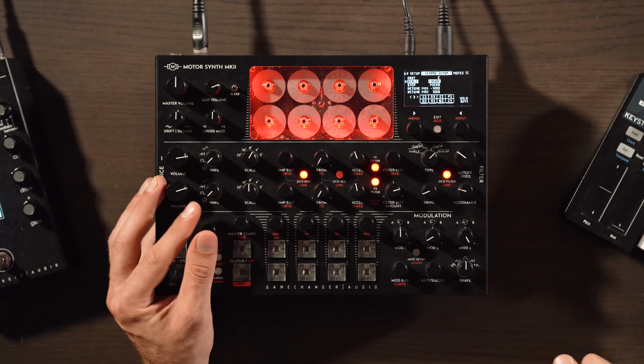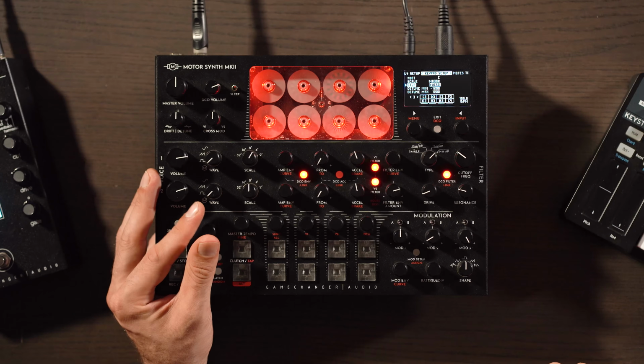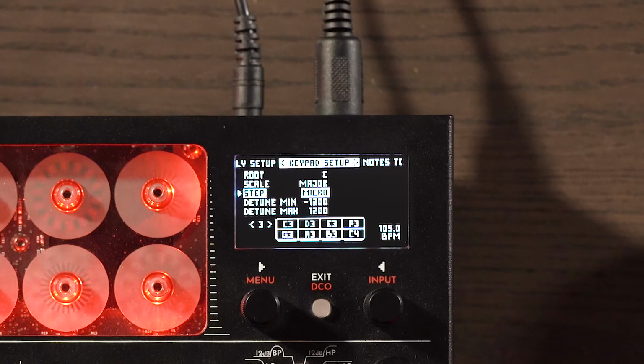The step parameter can quantize the pitch encoders. So instead of microtonal tuning, you can have chromatic tuning quantized to semitones or tuning quantized to the notes of the selected scale. This can be useful both in setup and performance tuning.